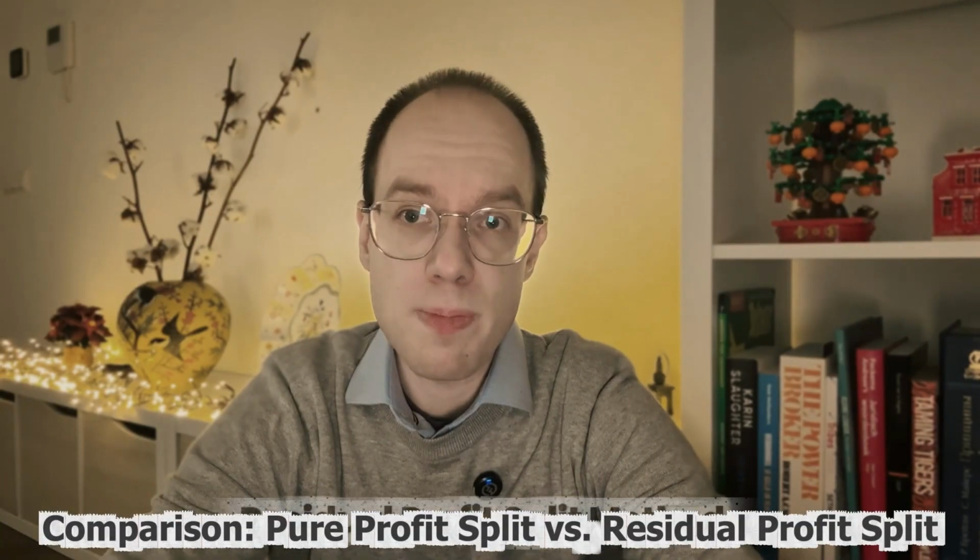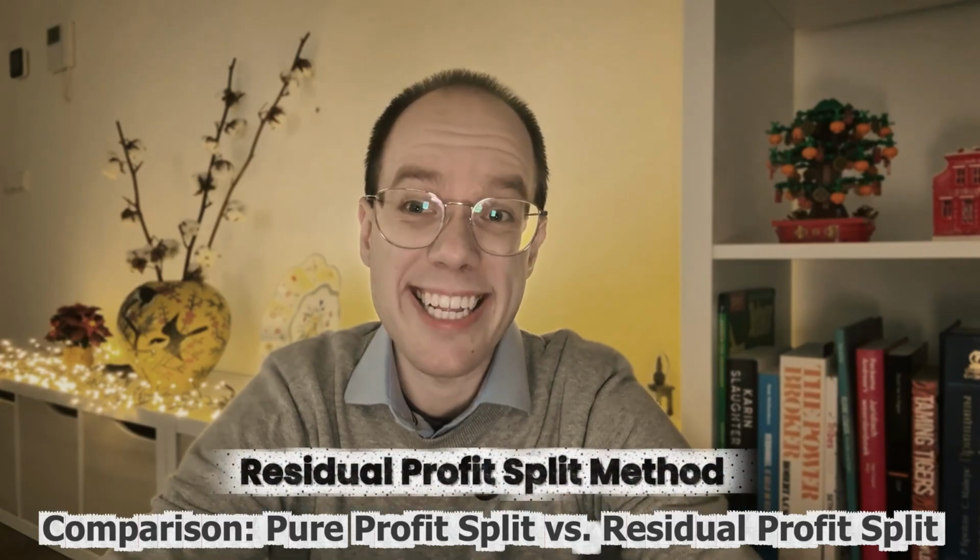In the pure profit split method, profits are allocated entirely based on a predetermined or negotiated formula that reflects each party's contribution to the transaction. This can be in terms of tangible assets, risks, or other factors deemed relevant. The method assumes that all the profits or losses can be attributed directly to the shared contributions of the parties.